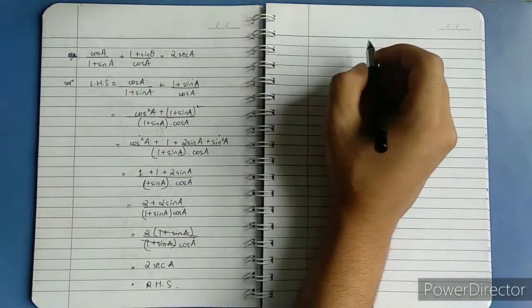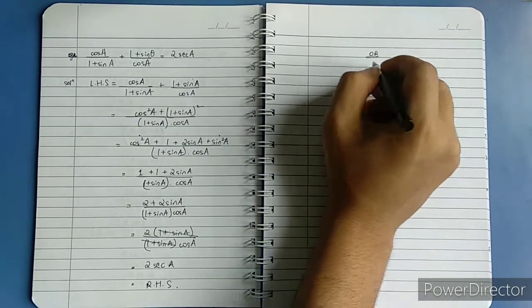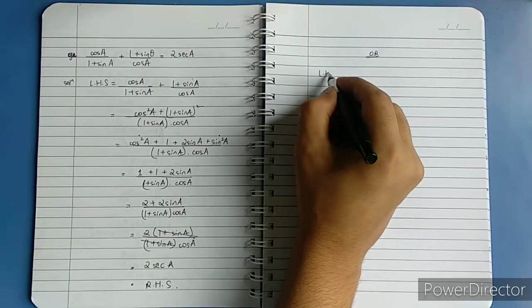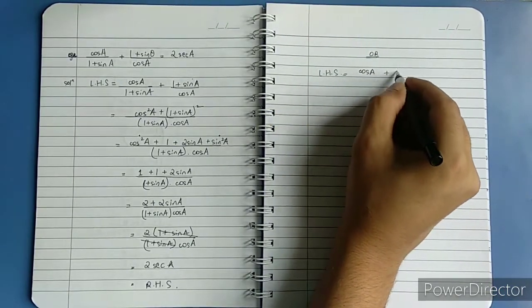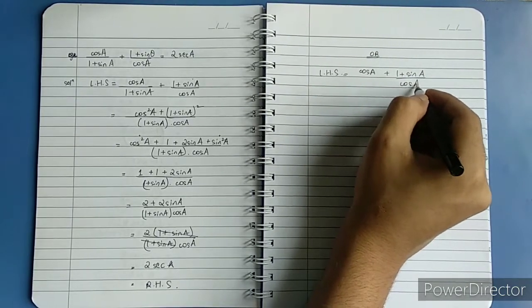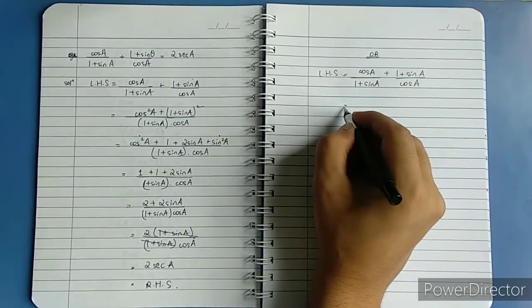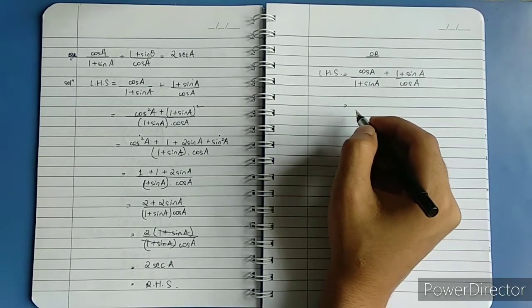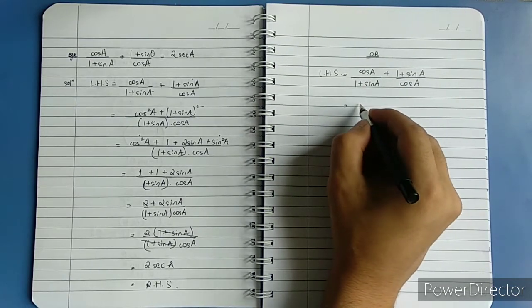Okay, for every question you can have multiple ways of solving them. Let's see another way of solving this particular question. See, again we choose left hand side. Left hand side equals to cos A plus 1 plus sin A by cos A by 1 plus sin A. The more you try to visualize things in trigonometry, the more methods you can find on your own as well.